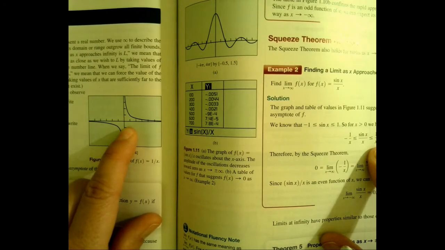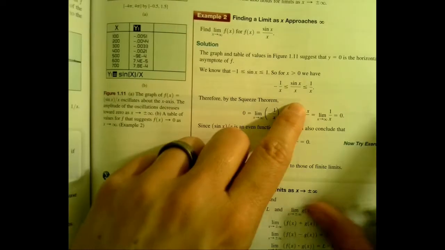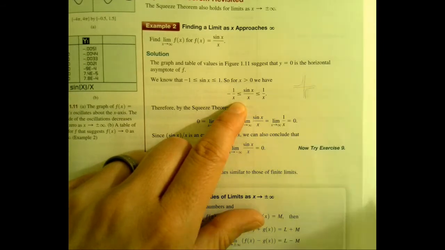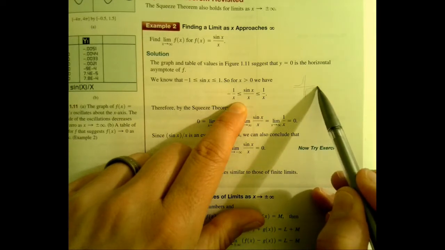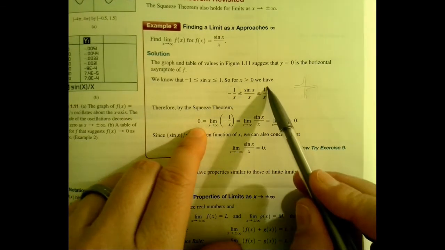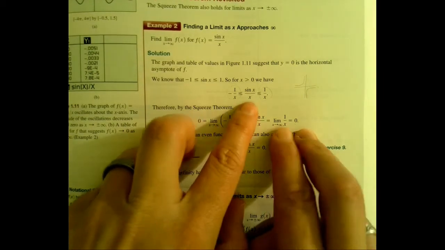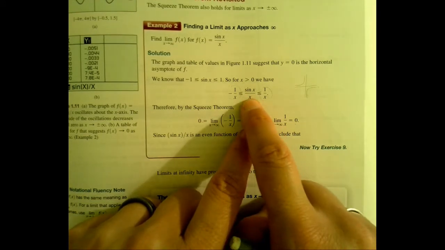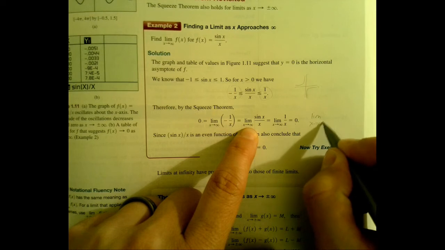As x approaches positive infinity, we know 1 over x is 0. Now, negative 1 over x, if you don't remember, looks like this. So if I take the limit as x approaches positive infinity of this function, I can see it also goes to 0. The limit of this function is also 0. So if the outside limits bounding sine of x over x are 0, therefore the limit of sine of x over x as x approaches positive infinity must also be 0 by the squeeze theorem.